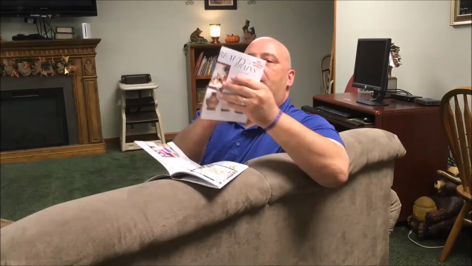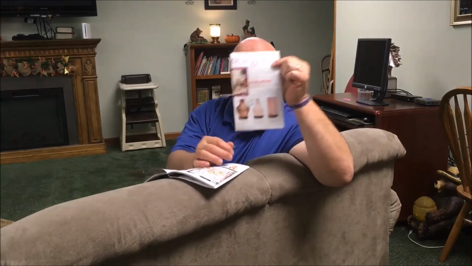Also, if you come right over here, we're going to show you 3 new essential oil warmer diffusers that Scentsy has put out for this calendar year. And I think, yep, here it is right here. My page fell out. These 3 are brand new essential oil diffusers.